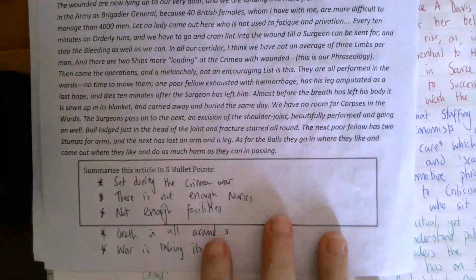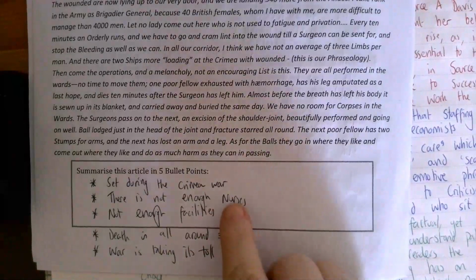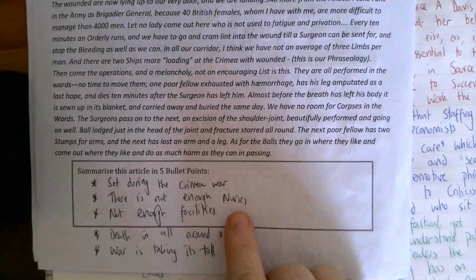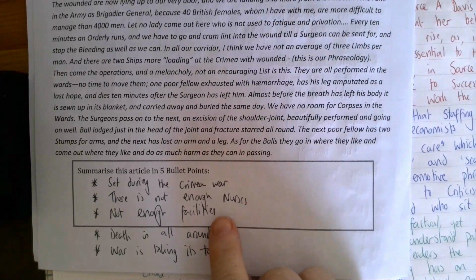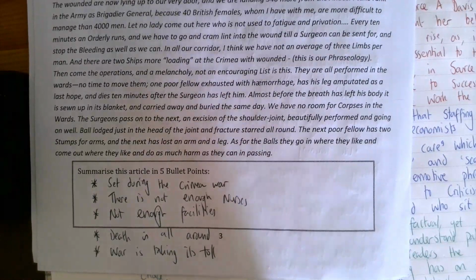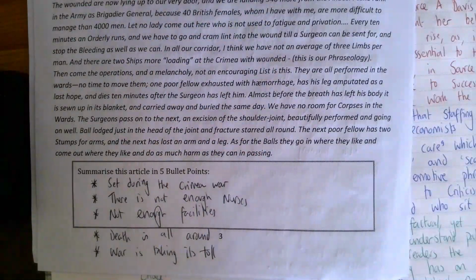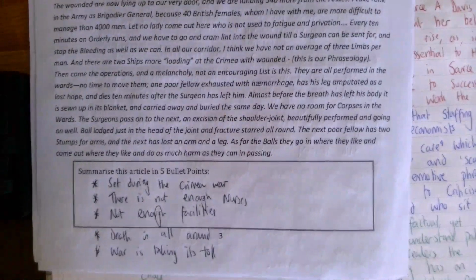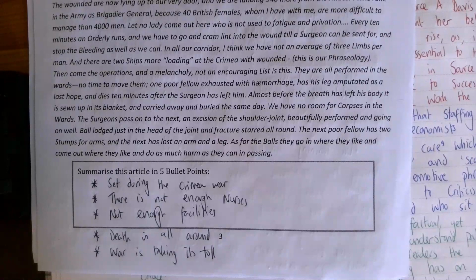So again, just like with the first text, we're just going to summarise it. So this text is set during the Crimean War. There are not enough nurses, not enough facilities, death is all around them, and war is taking its toll, both on the soldiers and on the nurses. So now that we have those summaries of both texts, that will allow us to engage with question 2 and question 4. So let's start with question 2.